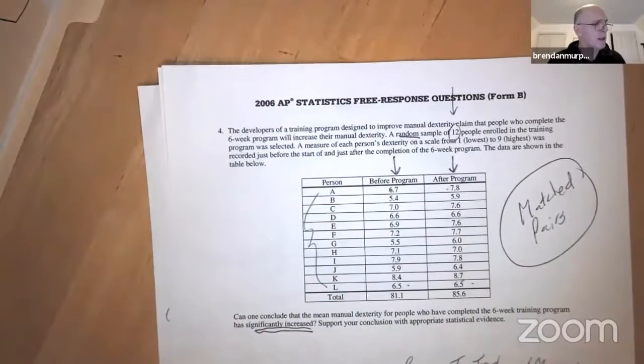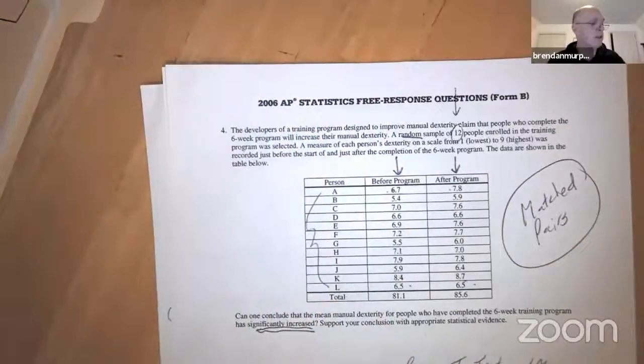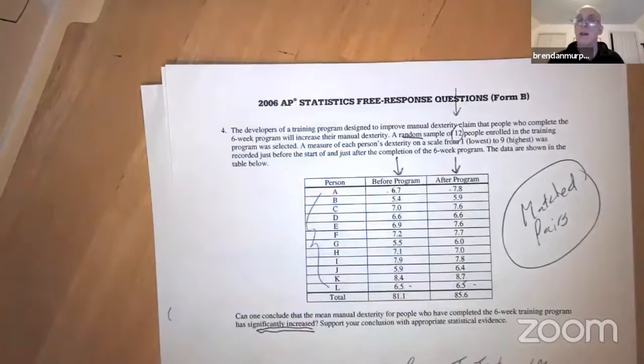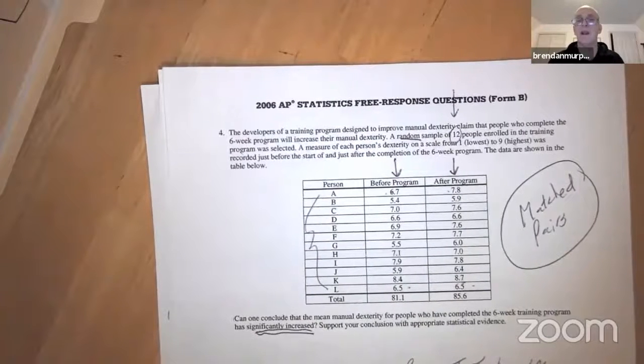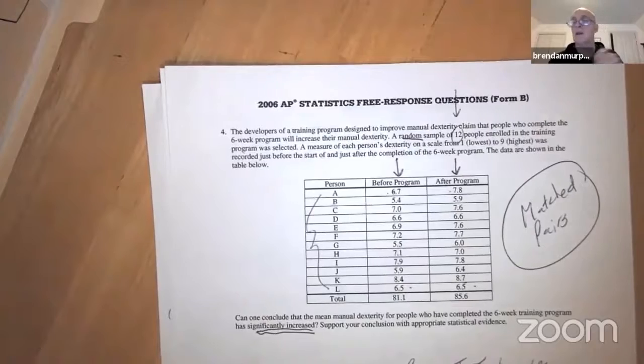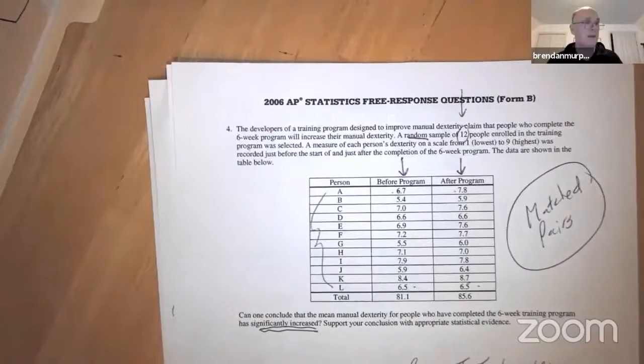Are we dealing with means or proportions? These look like averages or means, not proportions. So I'm going to go with the means. And am I going to read a Z table or a T table? I think I'm going to go with the T table with means. So here's the decision. Is this a matched pairs test, or is this a 2-sample T test?